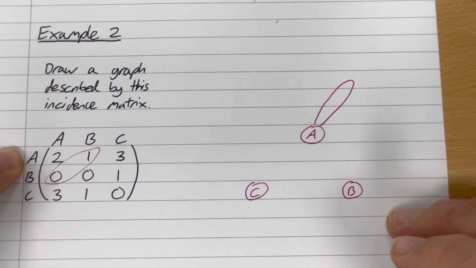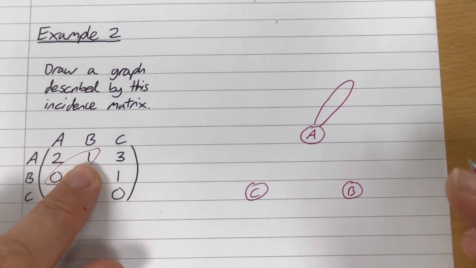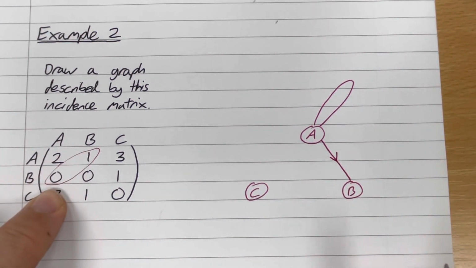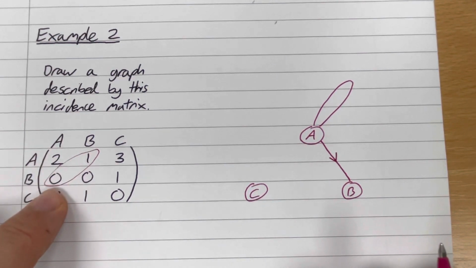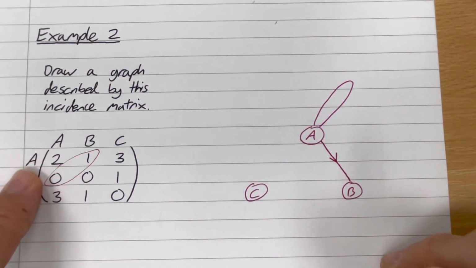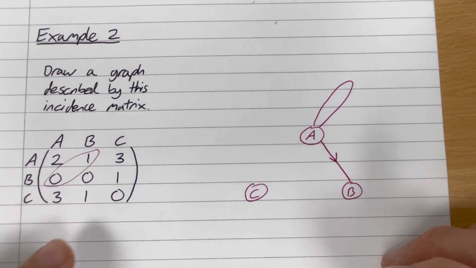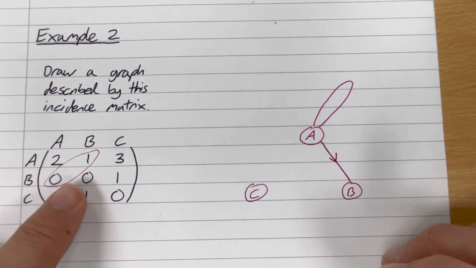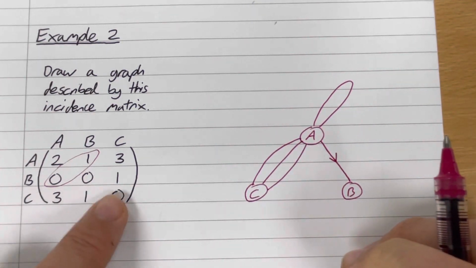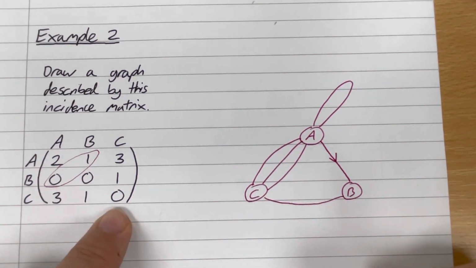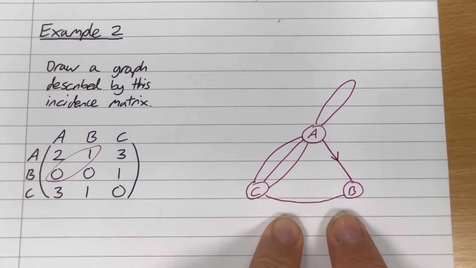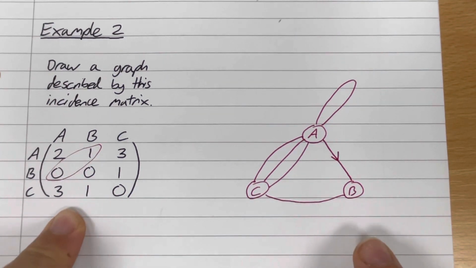A connects to B. We look at the row header before the column header. A connects to B, so therefore we're going to have an arrow going from A to B, because B does not connect to A. We cannot get from node B to node A because that is a 0. So therefore this must be an arrow from A to B because we can get from A to B. All right. The rest of it is symmetrical, so that's the only directed arc on here. A connects to C thrice, so 1, 2, 3. B connects to C once, and that's it. There's no other loops or anything. So that is the graph which is represented by this incidence matrix.